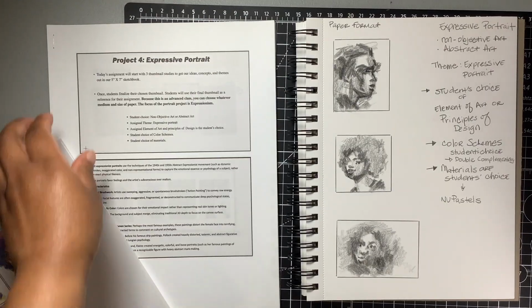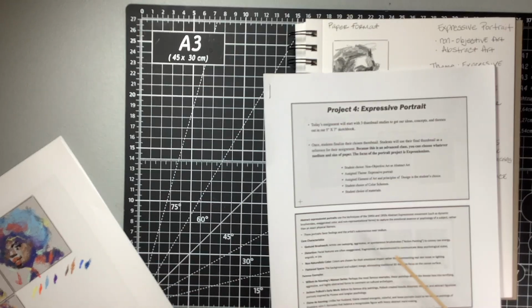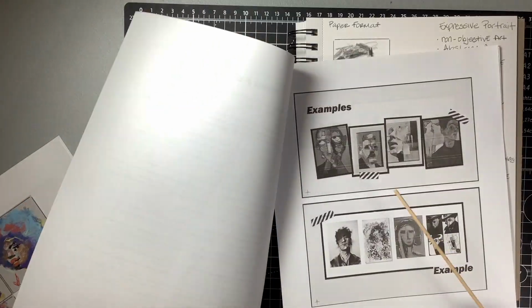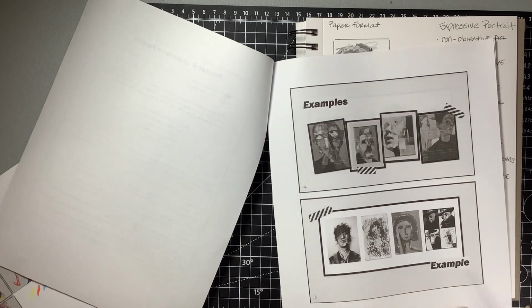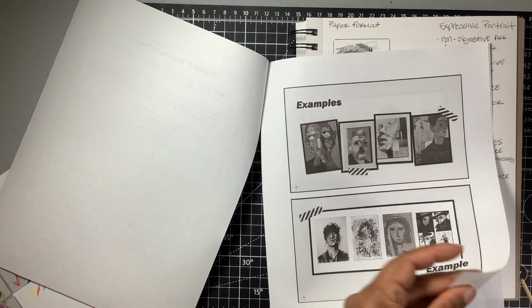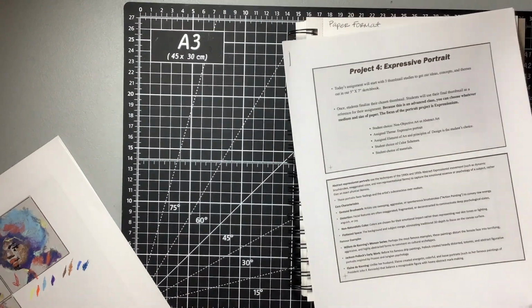My students, as you guys know, get a handout going over expressive portraits, and then some examples to help with a little bit of inspiration. So that's what I have here for my examples in the handout for my students.